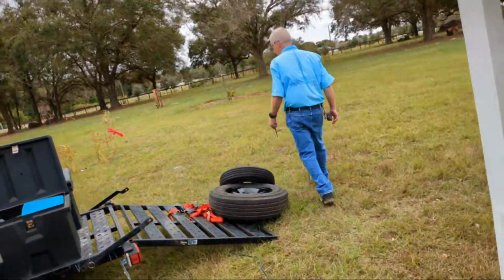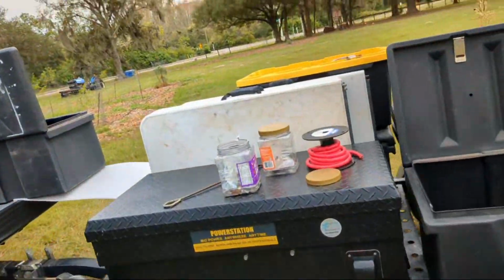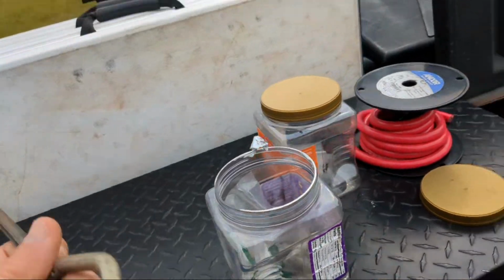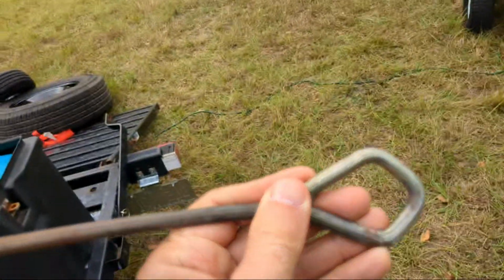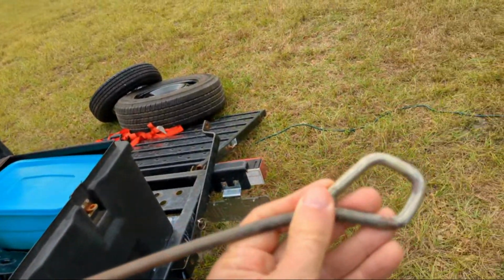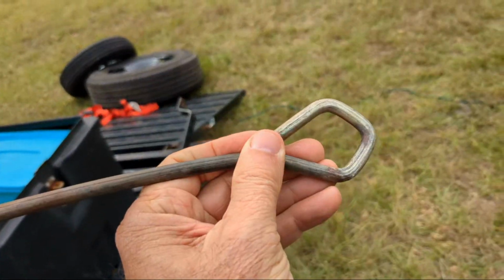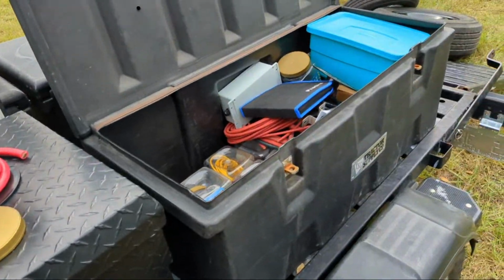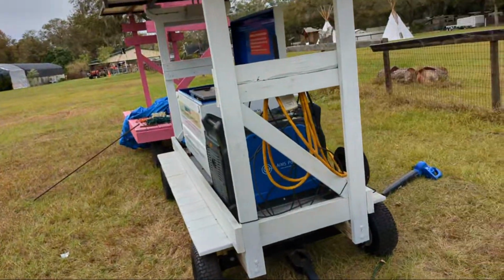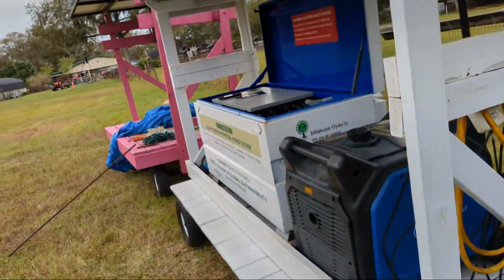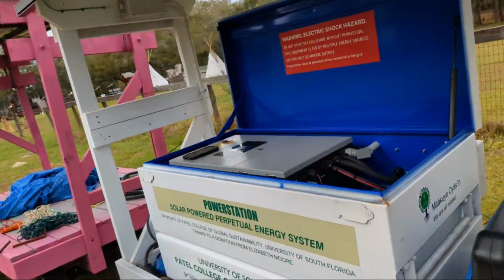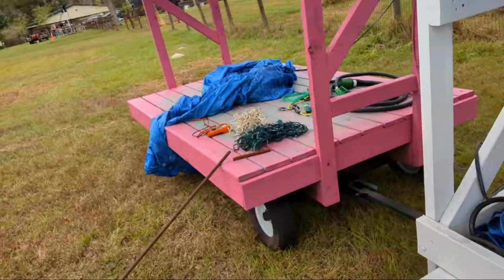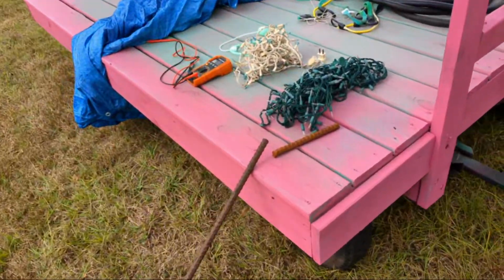Where was the other piece? Oh, there it is. I see what you mean. So this is too thick, huh? And I don't have anything here that. I could drill a hole through this rebar.